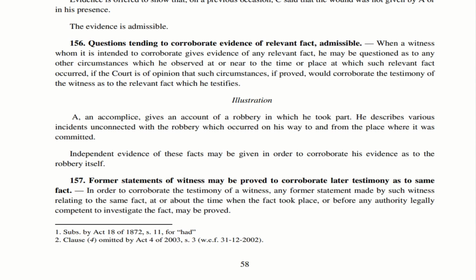So what the court will try to do is connect things which happened around that robbery, connect that particular incident to the robbery, and identify whether the robbery actually took place. Then independent evidence may be given on this aspect, saying that there was a weird car running at that time. Someone can come and give evidence with respect to that particular aspect. That can also be considered. And independent evidence of these facts may also be given to corroborate his evidence as to the robbery itself.